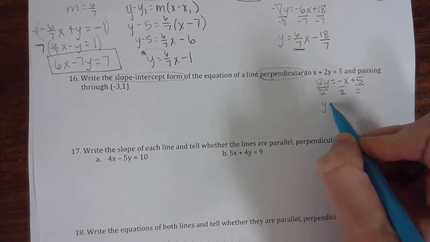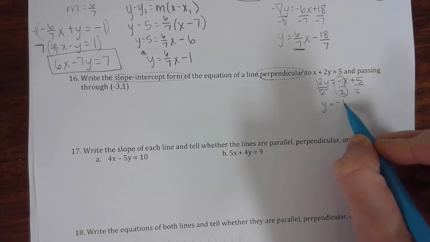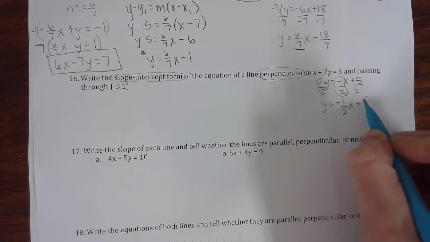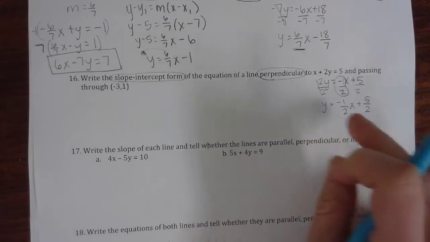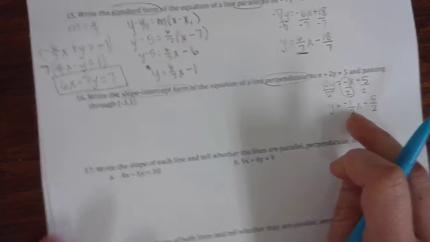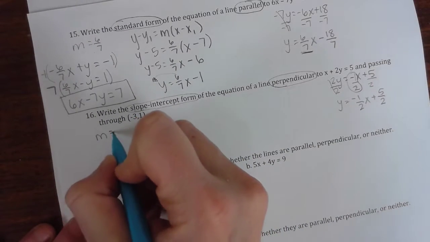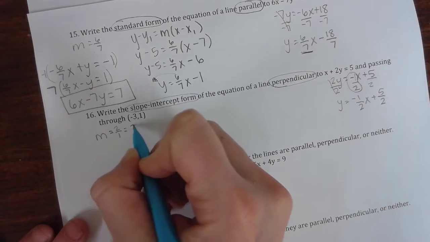So you get y equals -1/2 x plus 5/2. So if I want the slope of the line perpendicular to this line, I need to flip this slope and change the sign. So my new slope is actually going to be positive 2/1 or just 2.